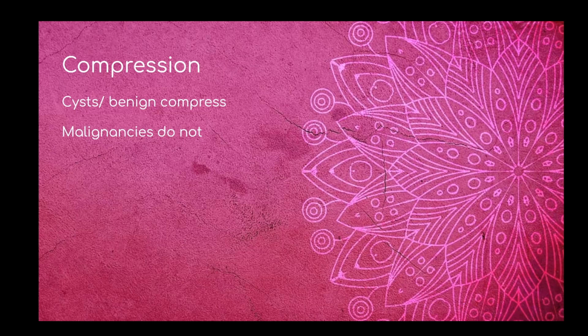Compression is another tool that you can use. When you're scanning the breast, you're going to be using a moderate amount of pressure to be in contact with the breast tissue. If you come across a lesion, try squishing it. Usually benign and cystic structures are going to be squishy, whereas malignant structures are not. Of course, you're then going to label your picture with and without compression and see if there's any change to the shape or size of the lesion.